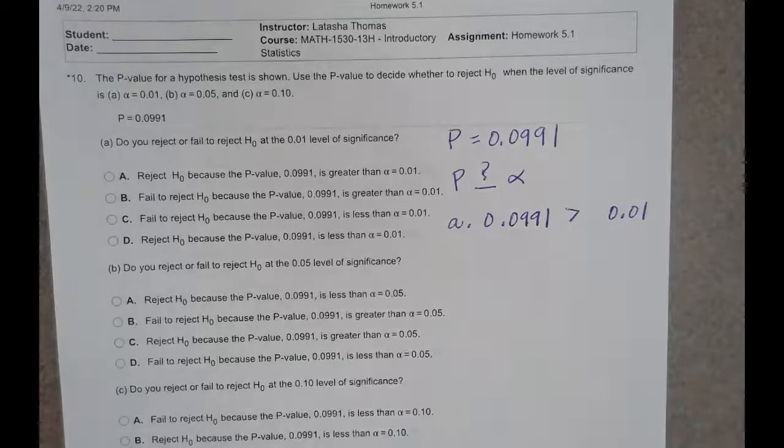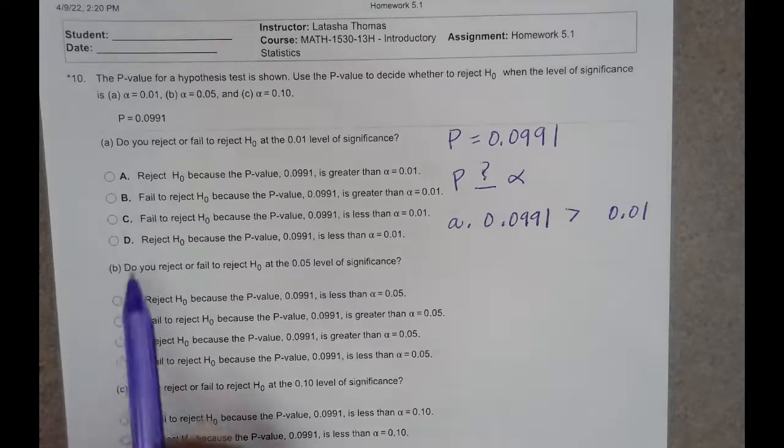So when the p-value is greater than the level of significance, then we fail to reject the null because it is greater. So we're looking for fail to reject.